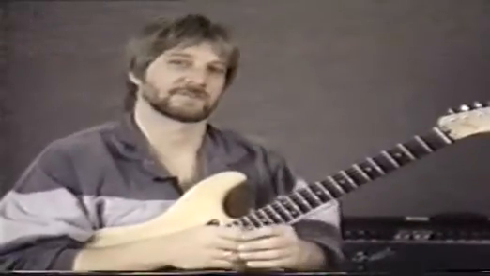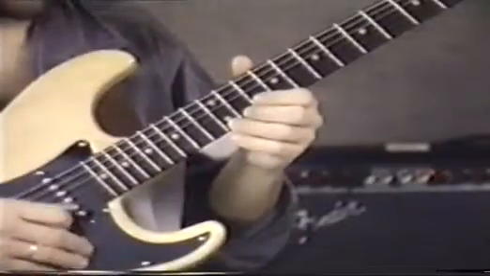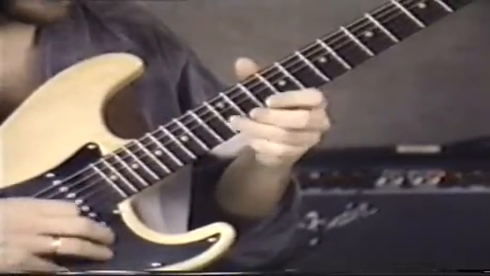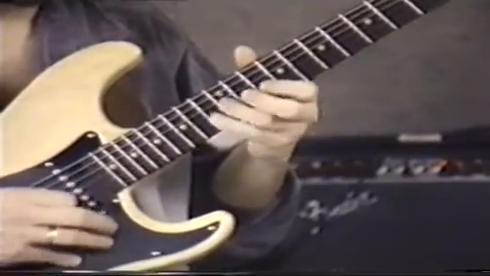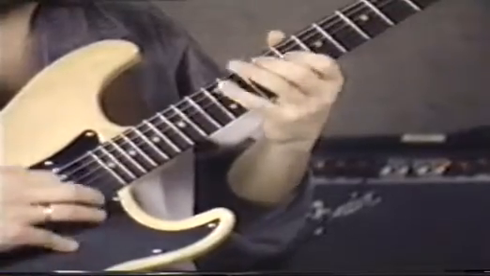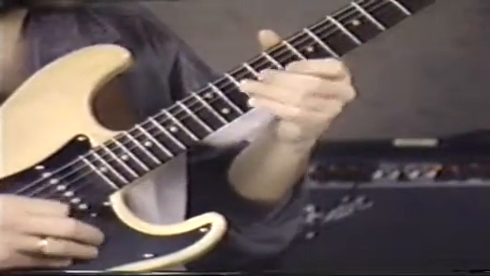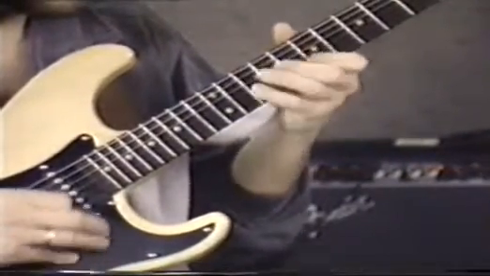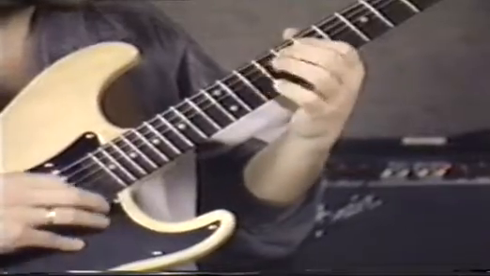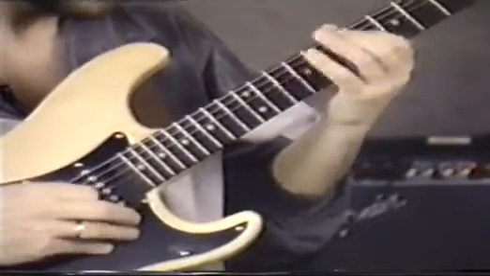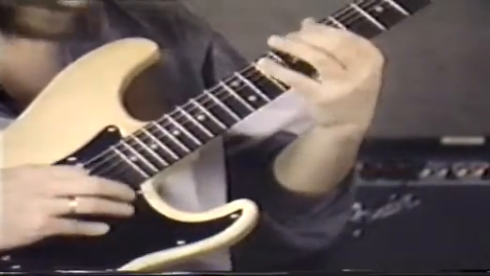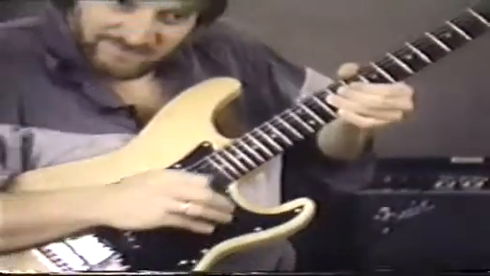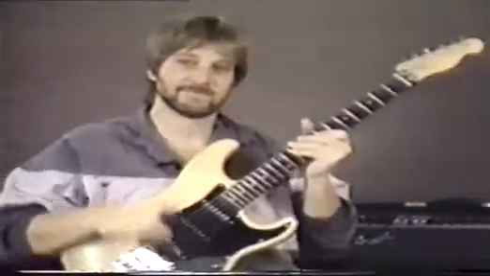Okay, this next solo kind of demonstrates more of some chromatic ideas. 3, 4. Yeah, all right. Now let's go through it bar at a time.